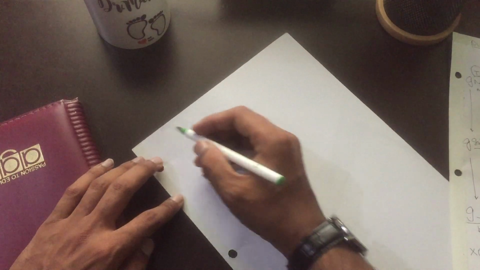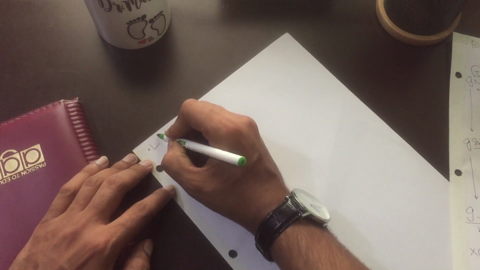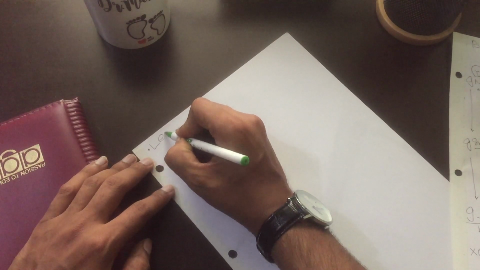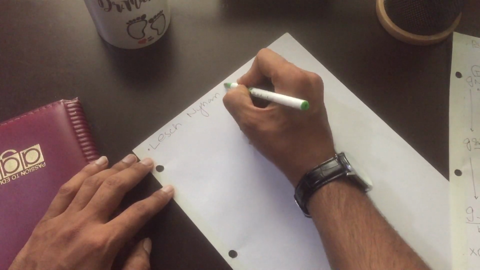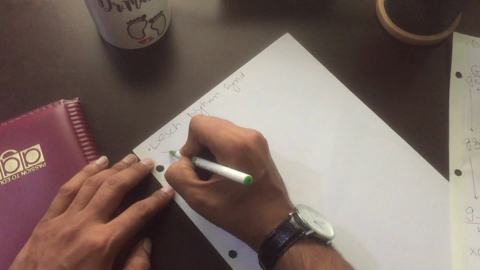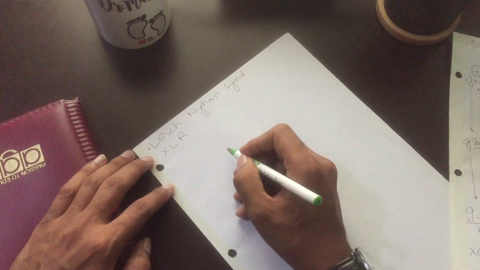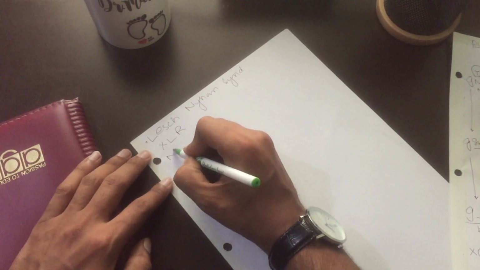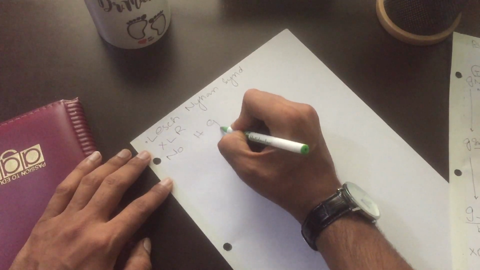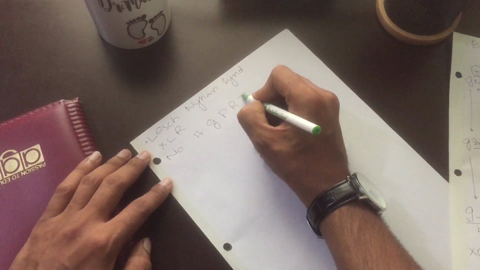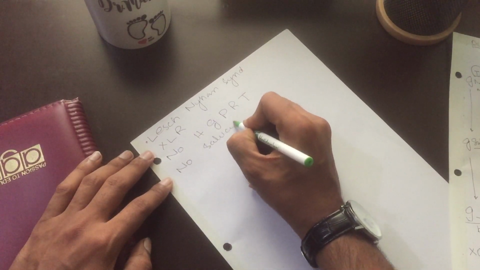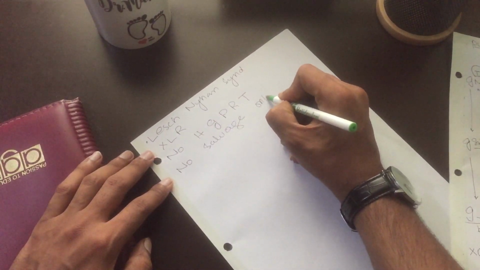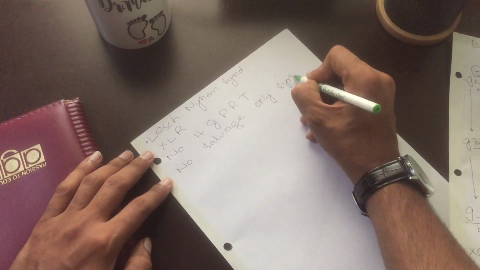The first thing is Lesch-Nyhan Syndrome, which is the X-linked recessive deficiency of hypoxanthine guanine phosphoribosyl transferase. So it means no salvage, only synthesis going on.